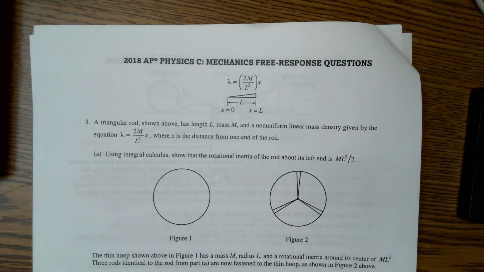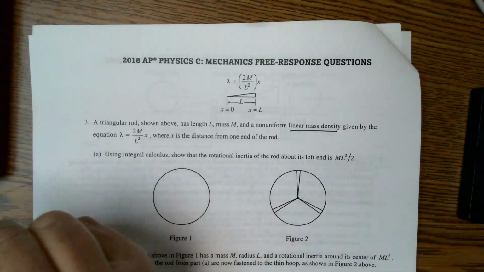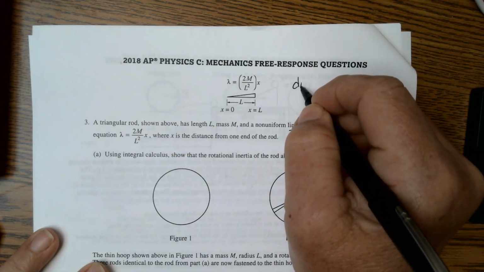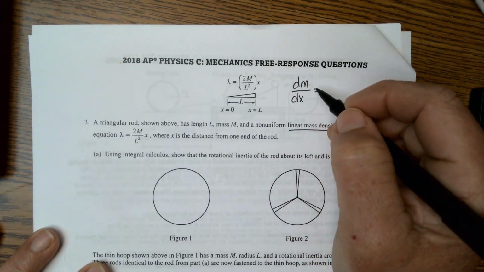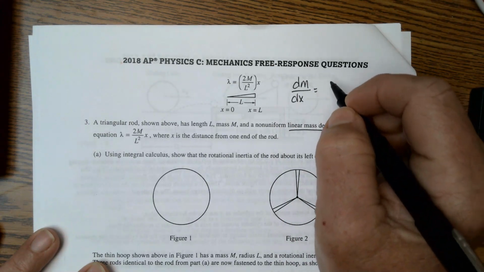Okay, today I'm going to do 2018 AP Physics C free response question number 3. This one is taking our calculating moment of inertia with calculus a little bit further. You'll notice they say that it has a non-uniform linear mass density. That linear mass density, this lambda, is nothing more than the ratio, or the derivative, of mass with respect to distance x, the coordinate that we're given.